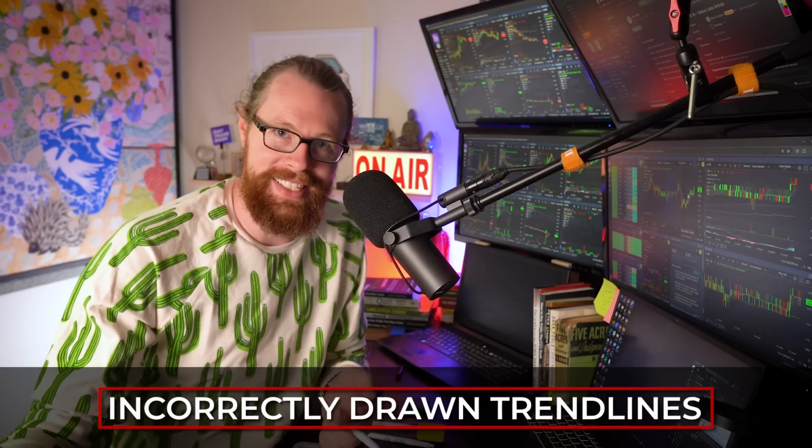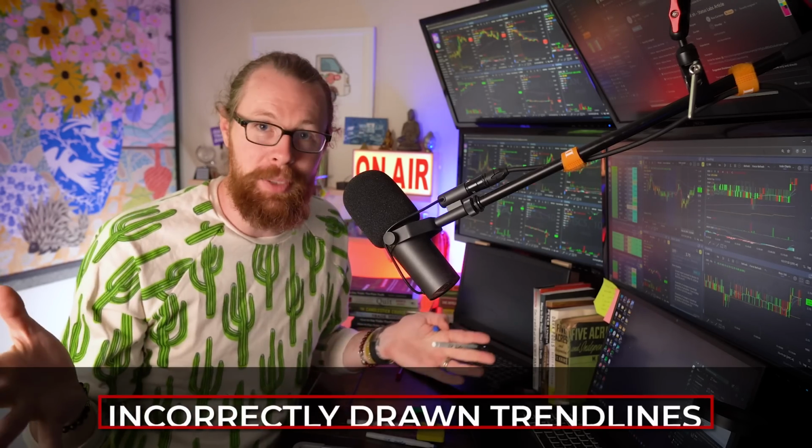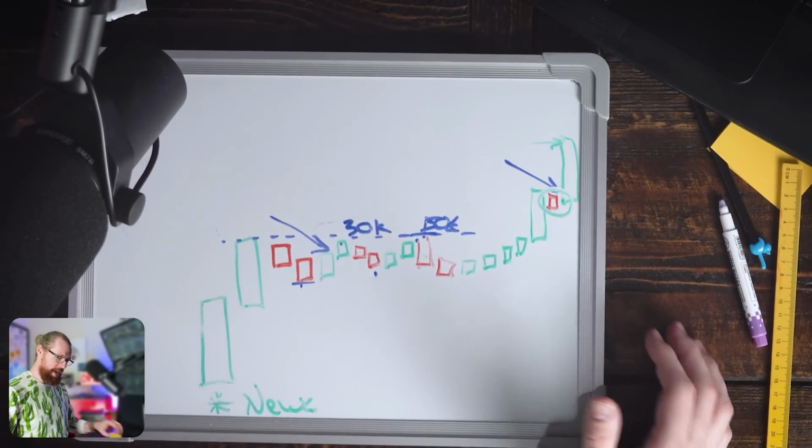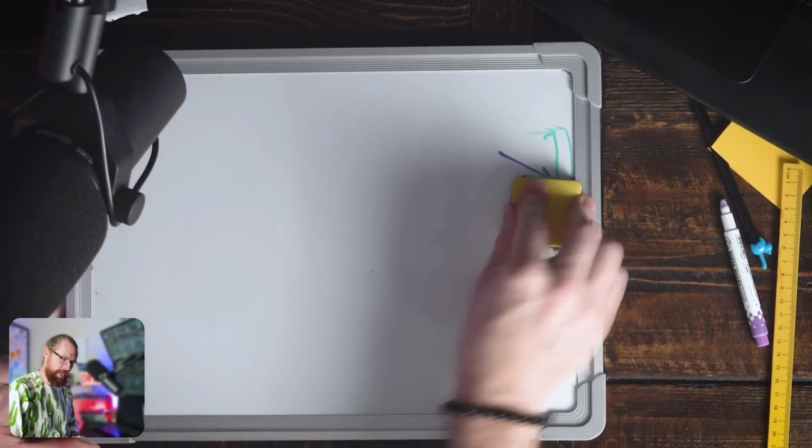So now the second big mistake that a lot of beginner traders make is that they don't correctly draw their support and resistance trend lines. So this makes it nearly impossible to find entries off support. Let's jump back into the whiteboard. Okay, so let me draw something for you here.